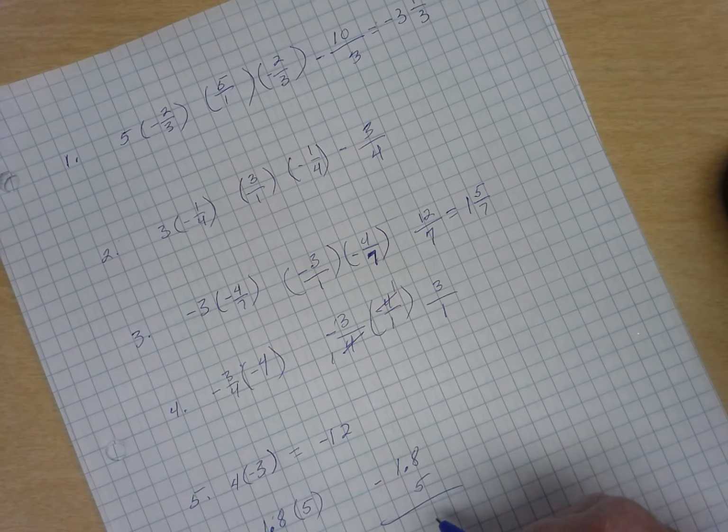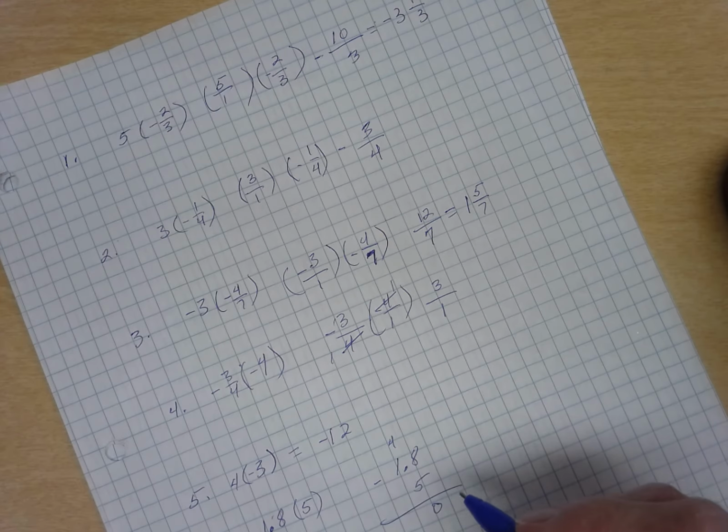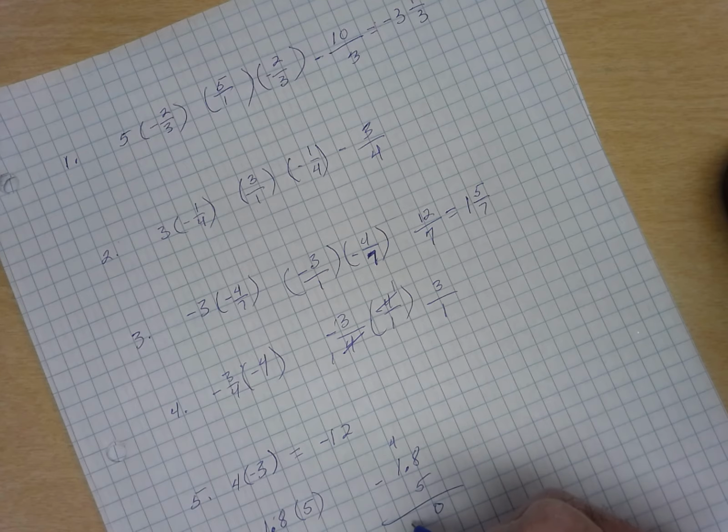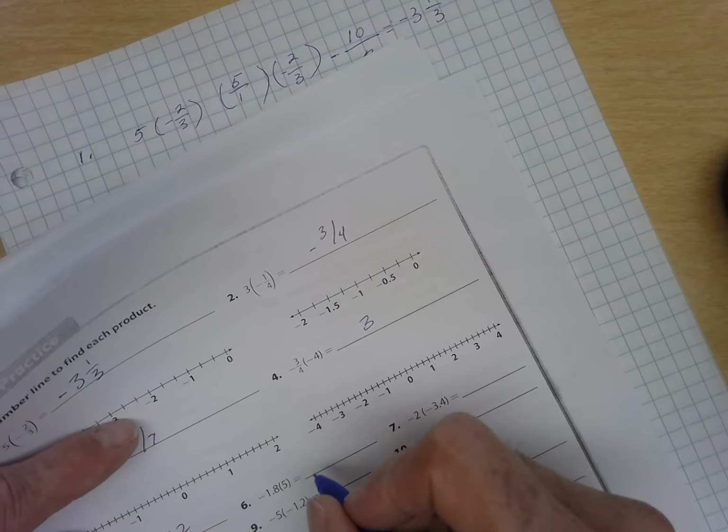So I have 5 times 8, which is 40. 5 times 1, which is 5. Add the 4, which is 9. I have one place behind the place value. And I'm multiplying a positive and a negative. Therefore, the product will be negative. The answer is negative 9.